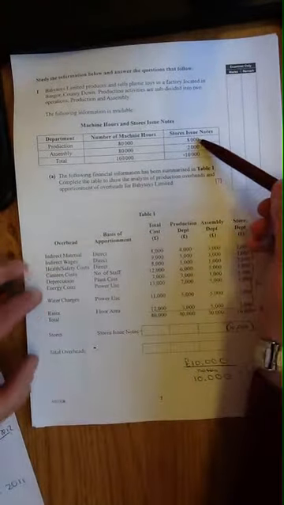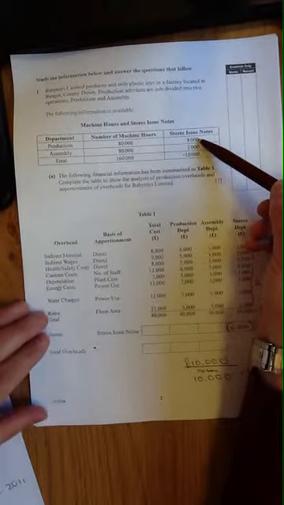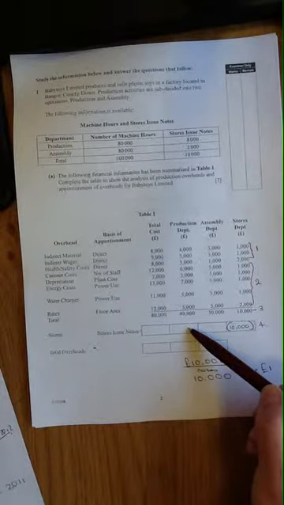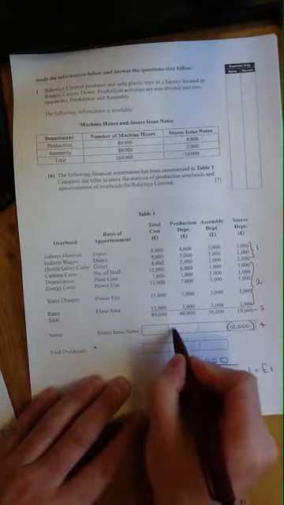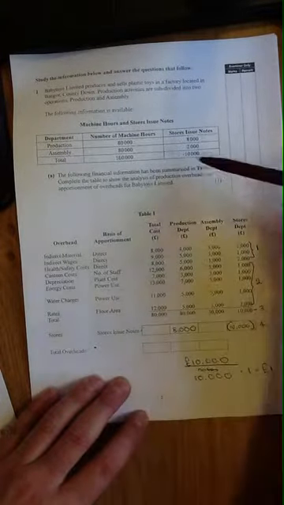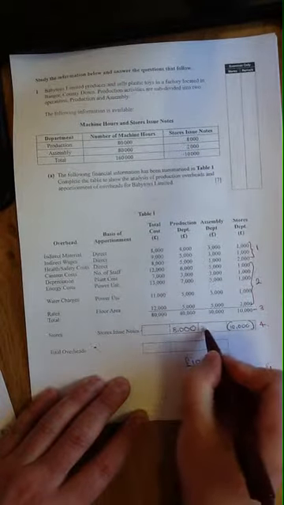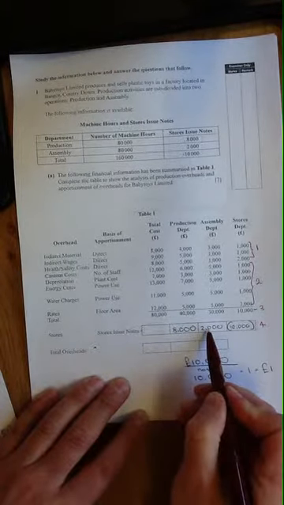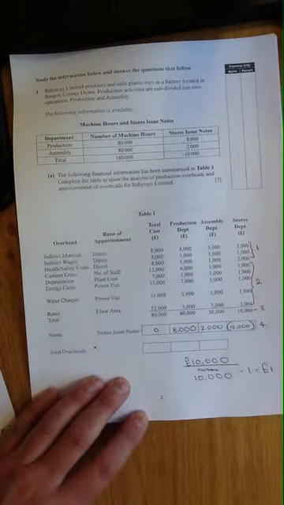So the storeroom issued 8,000 notes to production. So how much do you bring into production? 8,000 notes multiplied by £1 is £8,000. They gave 2,000 notes to assembly. 2,000 multiplied by £1 is 2,000. So 8,000 goes to production and 2,000 to assembly. Your total remains the same.